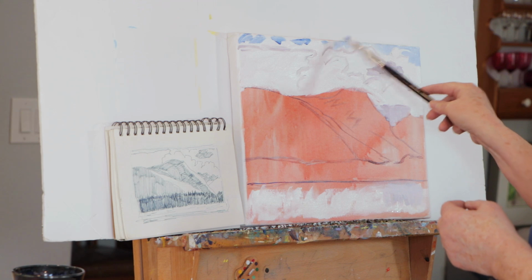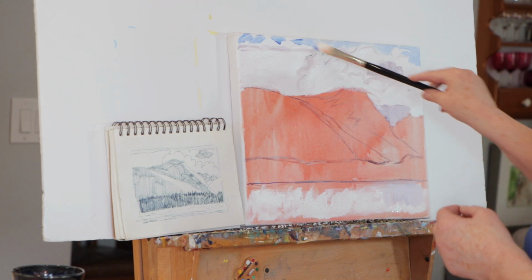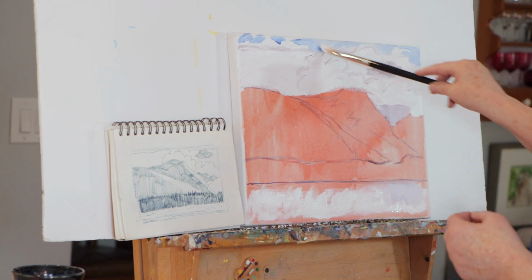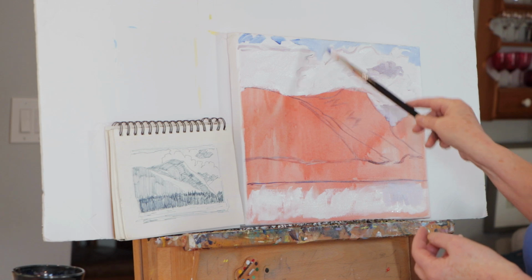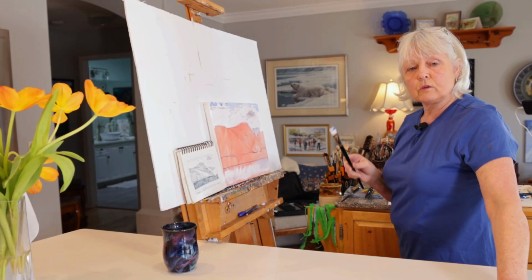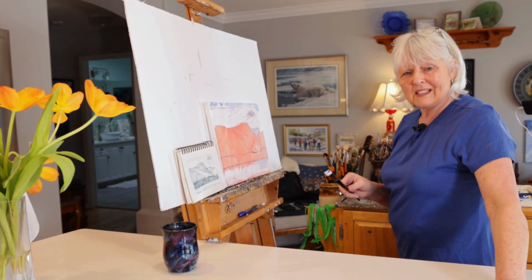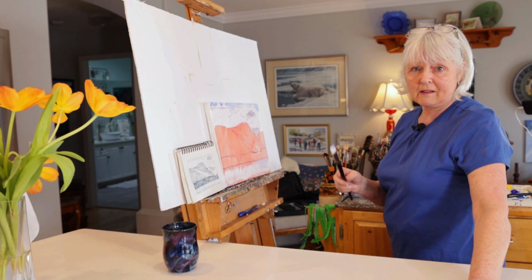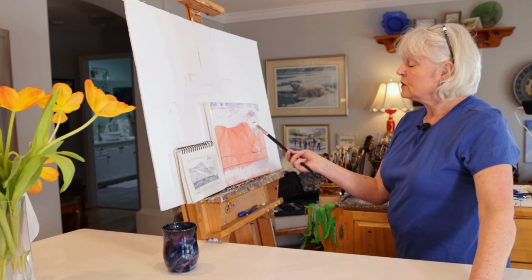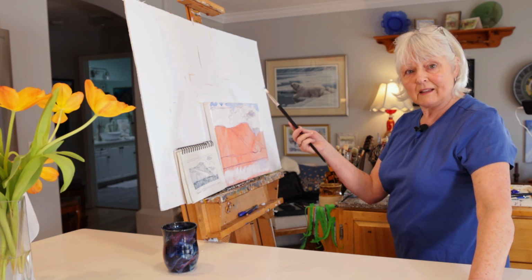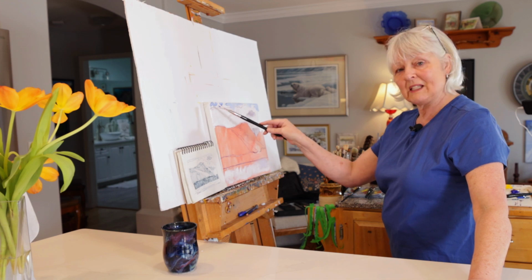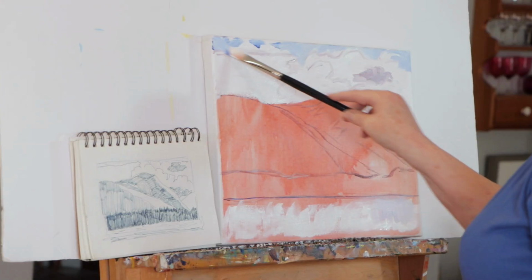Because sometimes if you mix the blue and the white on your palette and then you bring it to your canvas, what can happen is you've got it too dark, and then it's going to take you half a tube of paint to get the lighter color. So why not start with the white and then add the blue? Yeah, makes sense, doesn't it? So that's what we're doing.